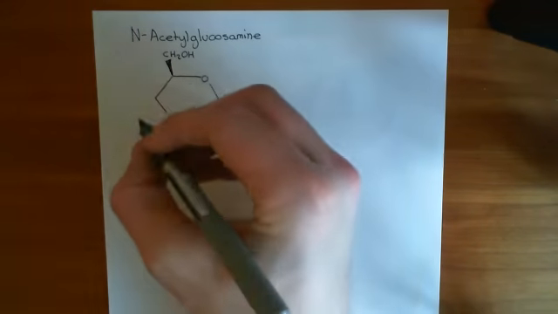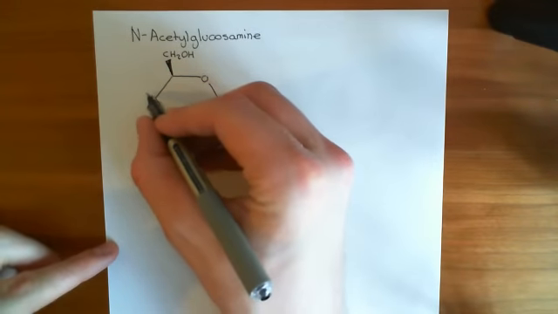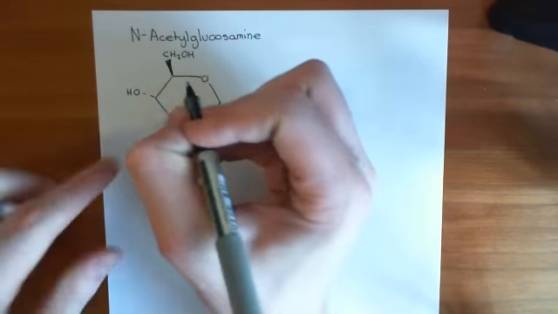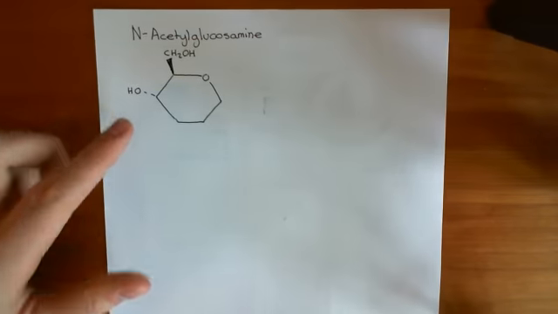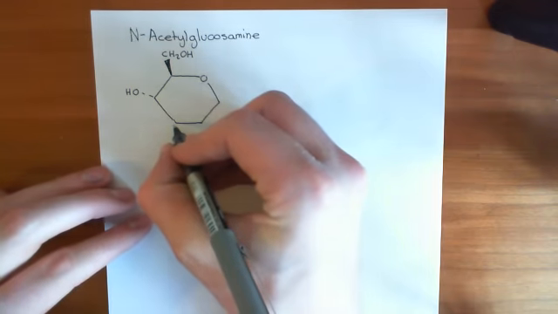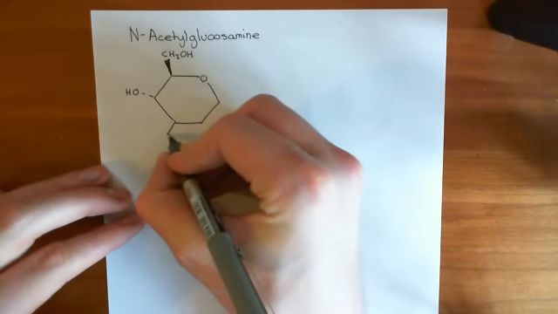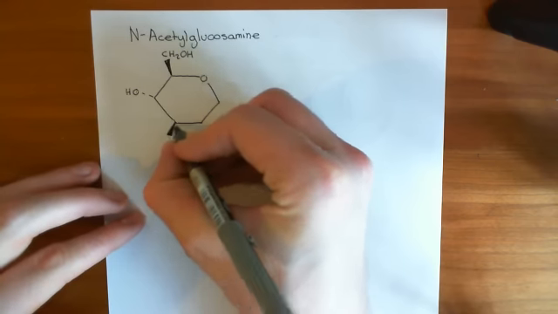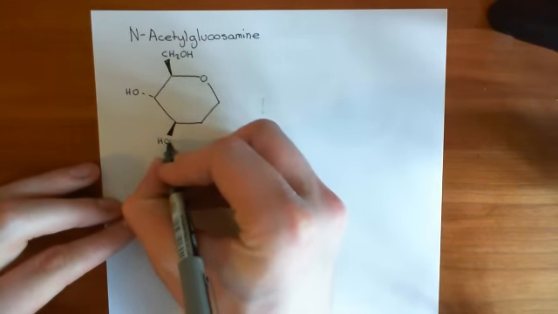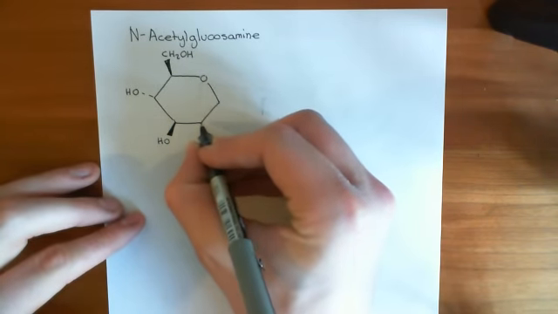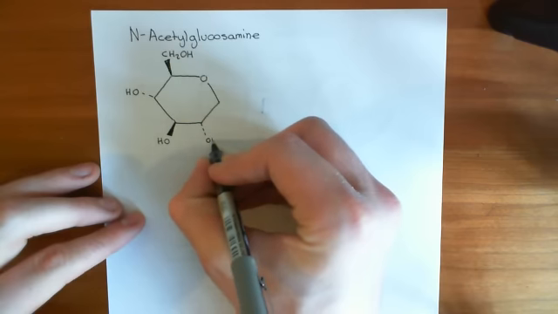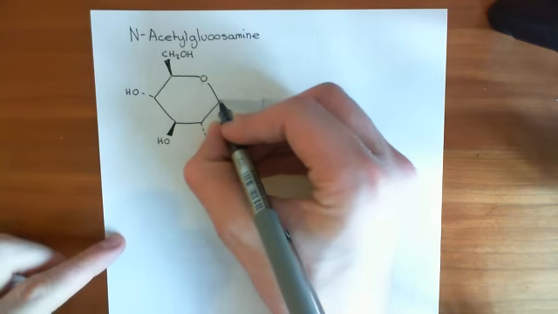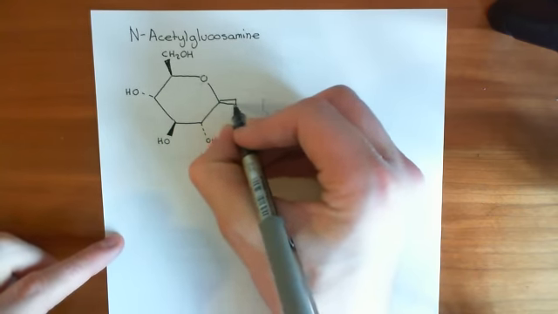Okay, then you have another hydroxyl group coming off here, but this time it's going away into the page, so we'll draw that like so. So a dashed line will denote that it's going into the page. Okay, now this next group down here, this hydroxyl group will be coming out of the page, so again I'll draw it with this bond that's getting thicker towards the end. So this is coming out of the page at us, and then another hydroxyl group off this second carbon will be going into the page away from us. And finally, the hydroxyl group coming off this first carbon, that will be coming out of the page at us, like so.